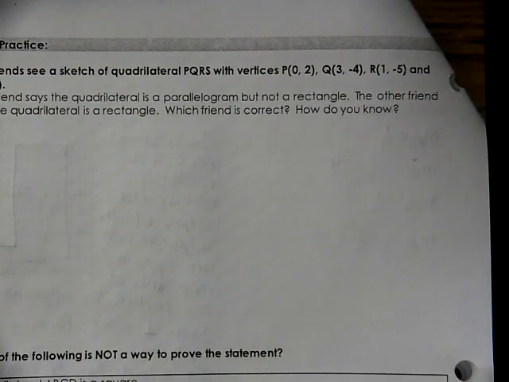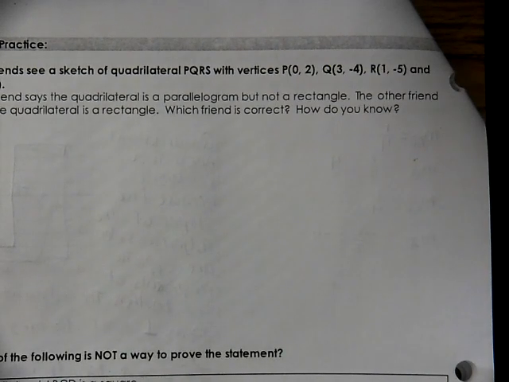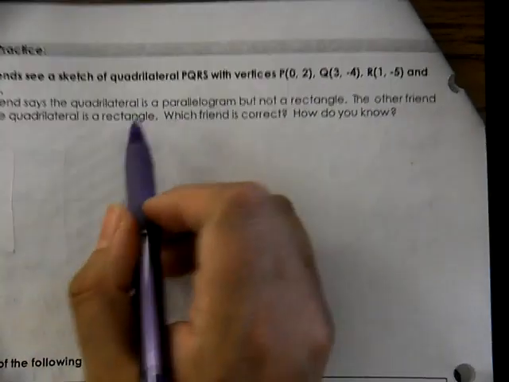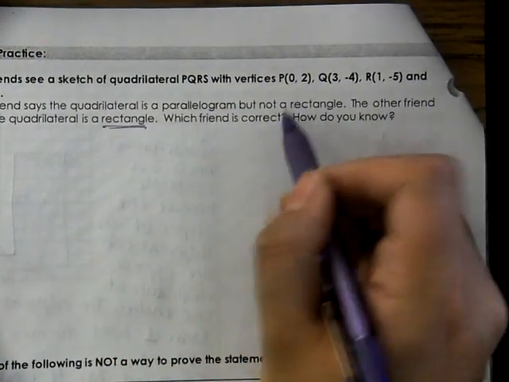Okay, so it says 2 friends see a sketch of a quadrilateral, PQRS, then the vertices are given. One friend says that the quadrilateral is a parallelogram but not a rectangle. The other friend says that the quadrilateral is a rectangle. Which one is correct and how do you know? So we would have to check slopes whenever we're trying to decide between is it a rectangle or not.